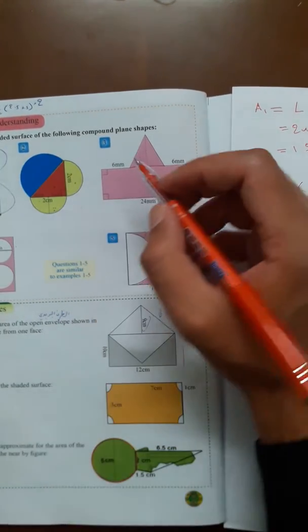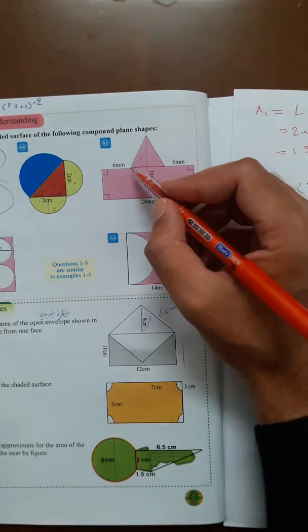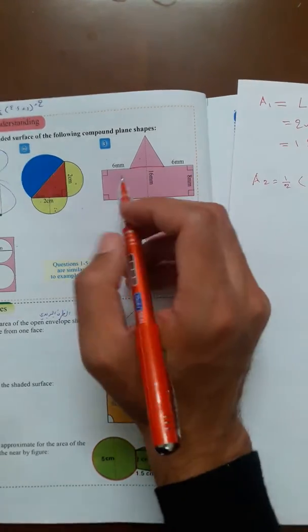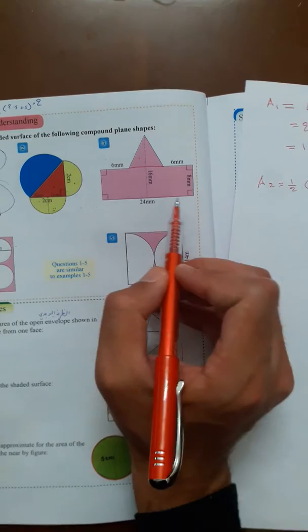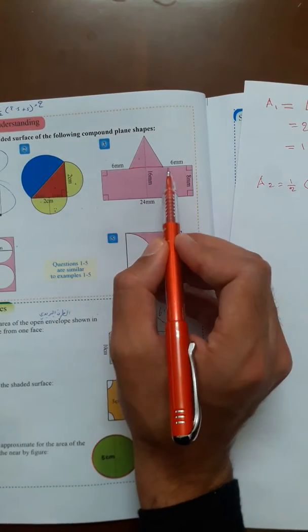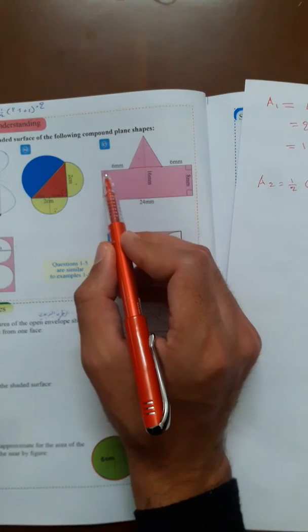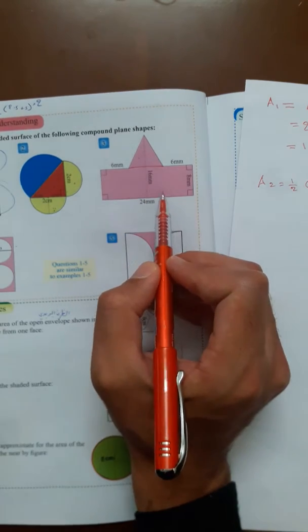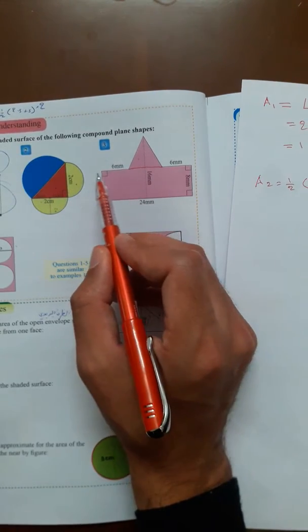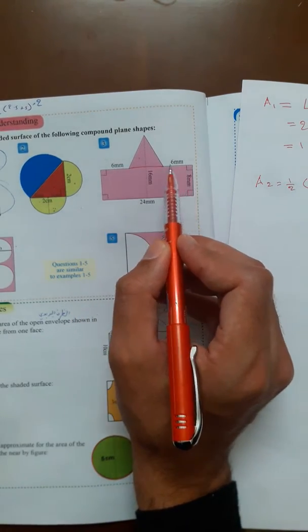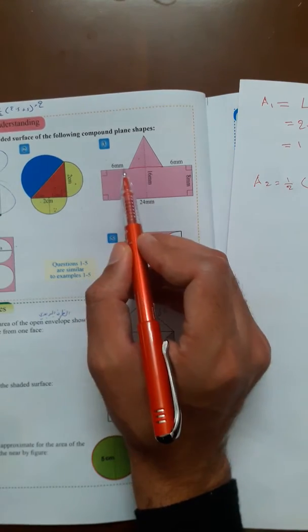To find the value of this part of the line only, I will subtract 24 minus this value and this value. 24, this is 24, minus 12.